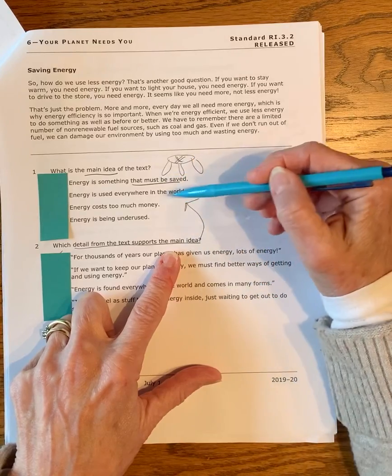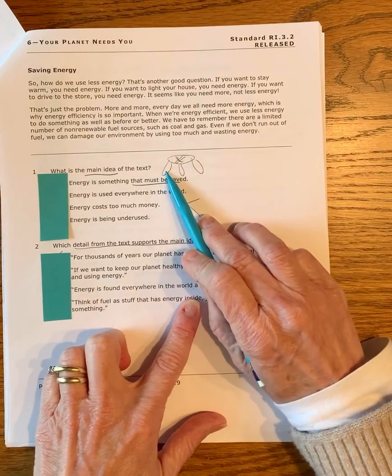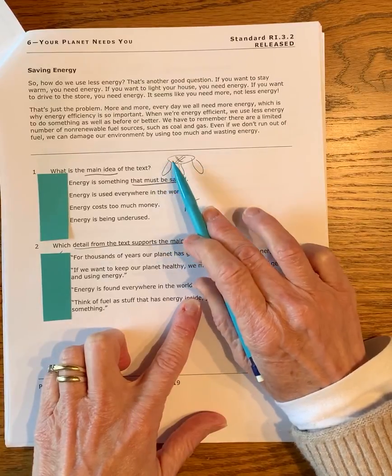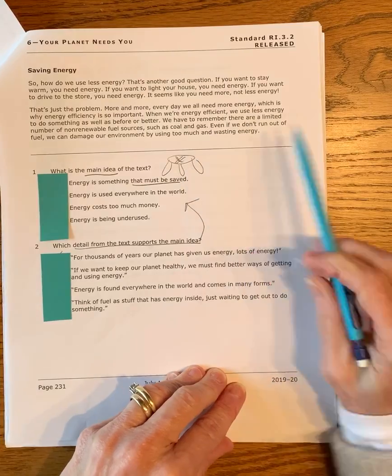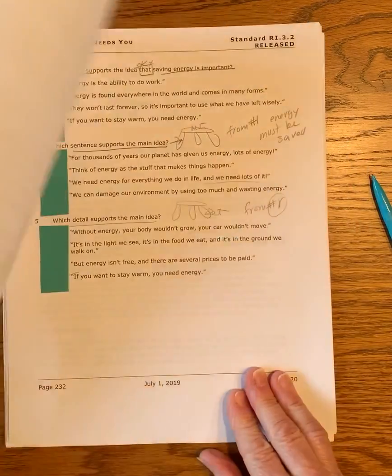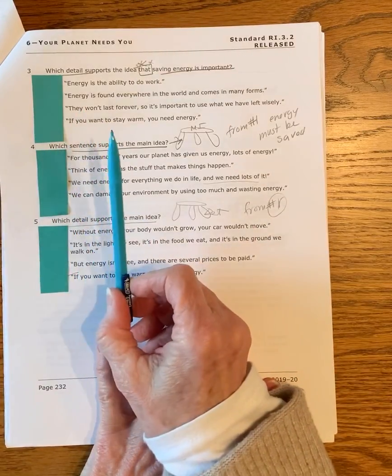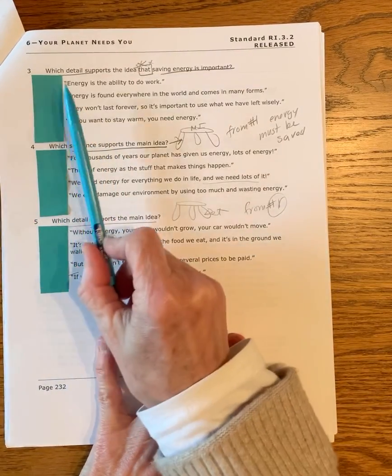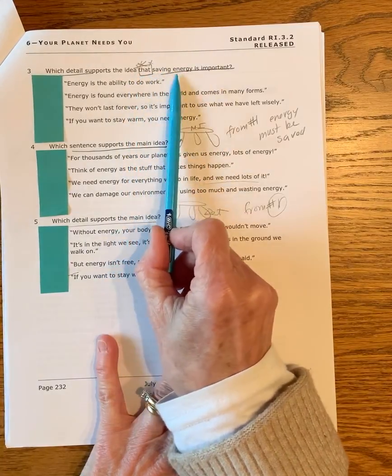If you can answer this question, one of these answers is definitely a detail that supports that main idea. Okay, so when you're doing this, you want to draw your little stool. You go right ahead. And then I want to show you this important kind of question. It says, which detail supports the idea that saving energy is important?